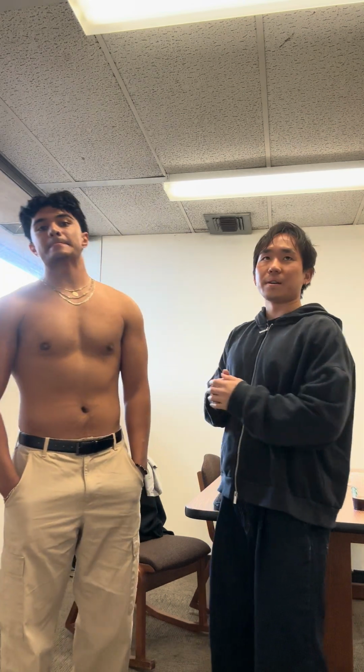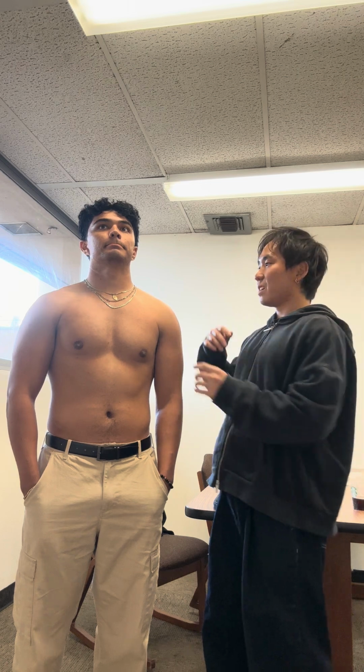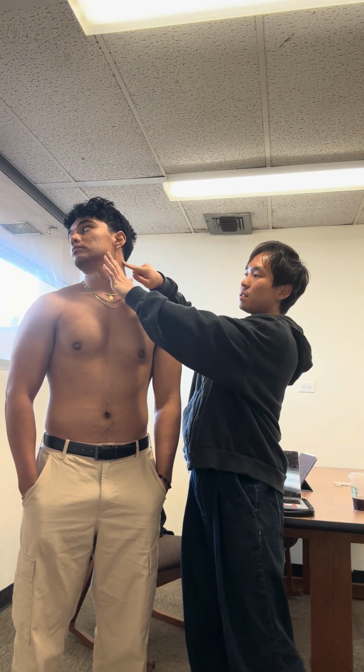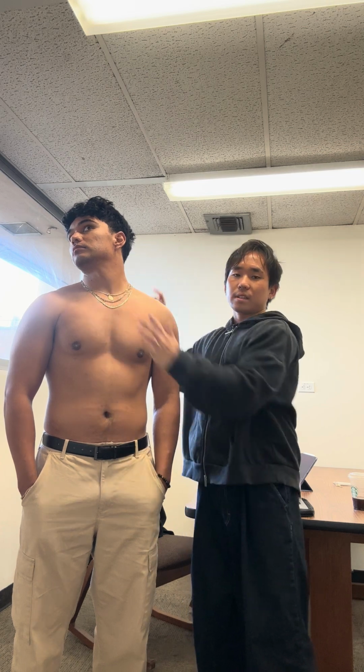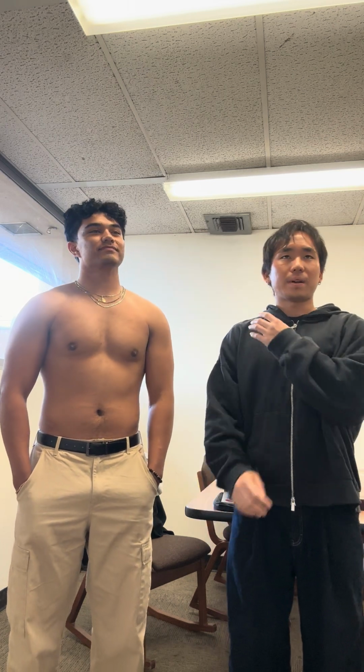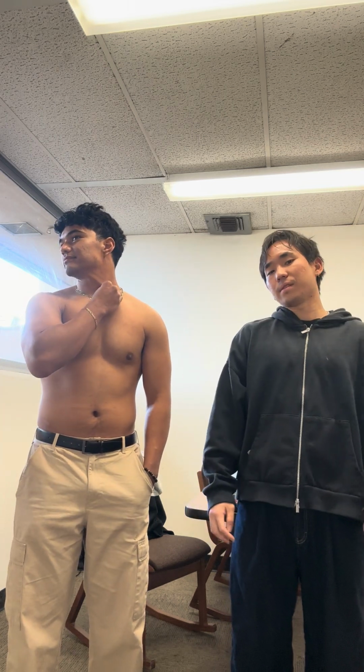Okay, moving on to the muscles. We have the sternocleidomastoid, which connects to this part right here and is the muscle that traces right over here. This muscle is important for contralateral flexion, meaning that when you turn your head like that, the muscles fire opposite to the way the head is rotating.